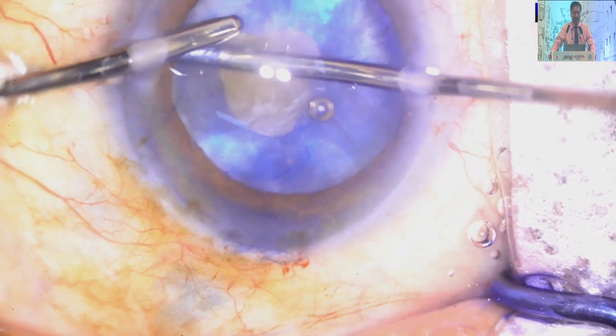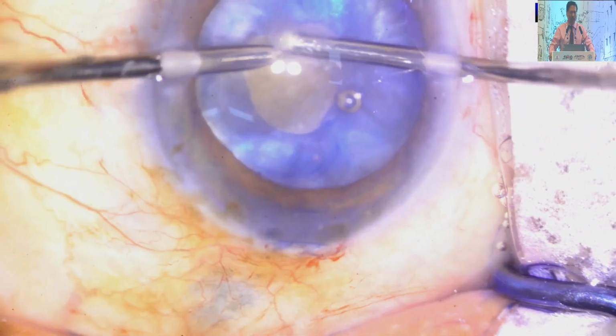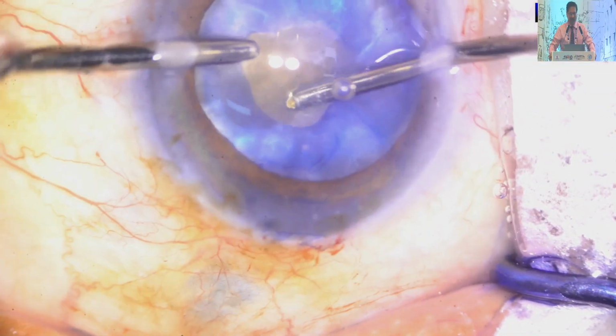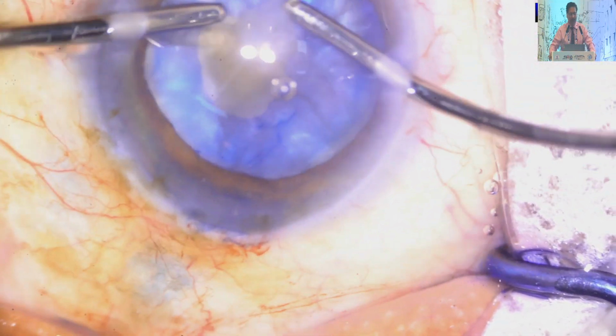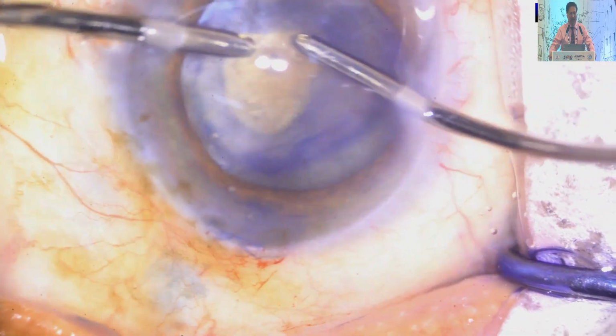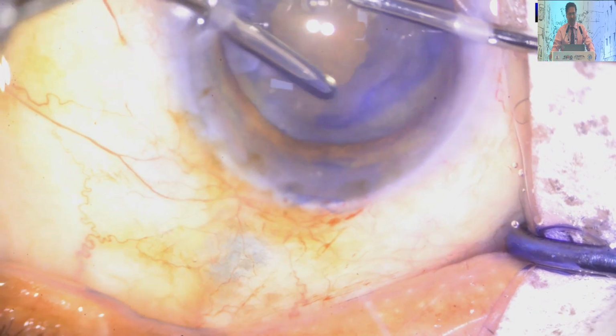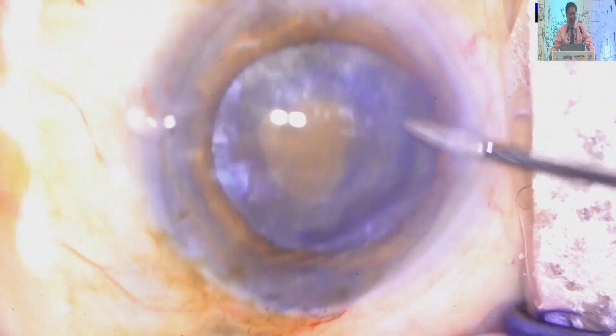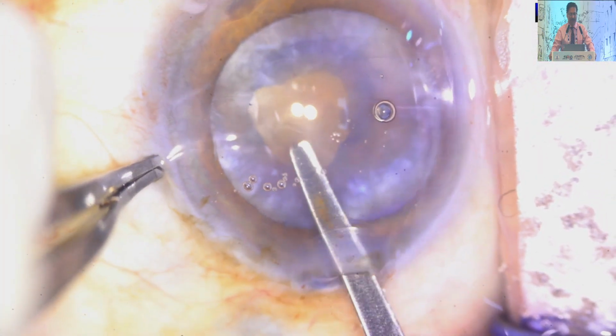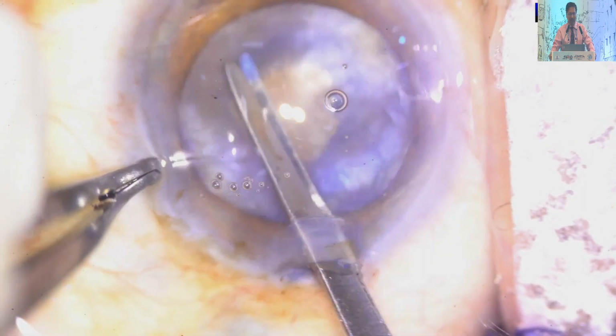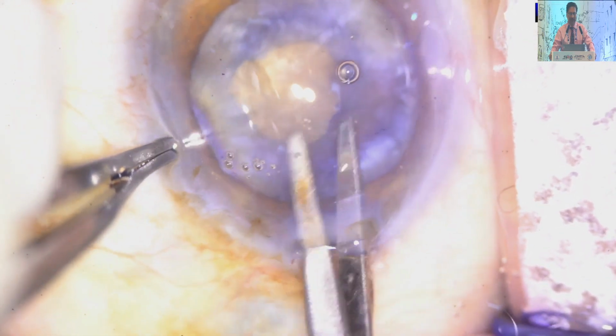So decompression of the capsular bag is the main important point in intumescent cataract. And before going for this type of cataract surgery, you can go for anterior segment OCT also to find out where is the cortical material or the fluid part in the capsular bag. That is also helpful if you have anterior segment OCT.